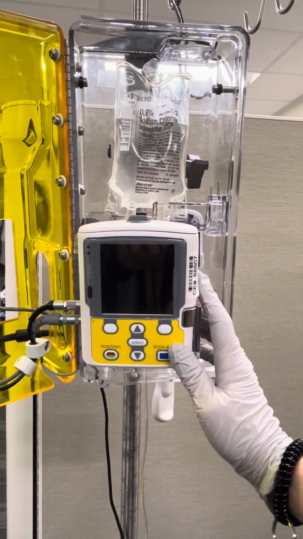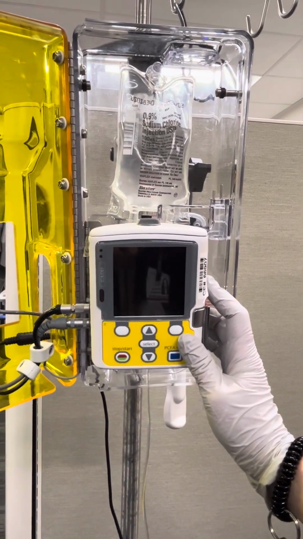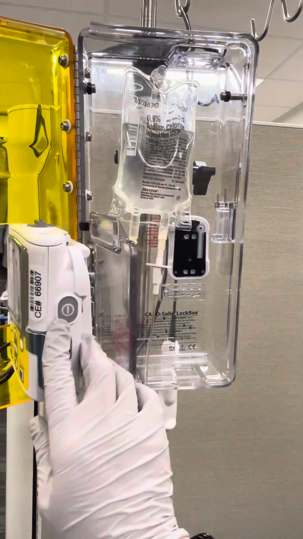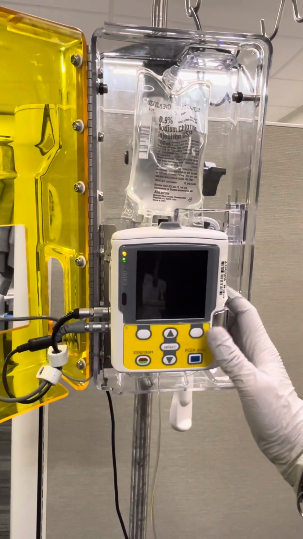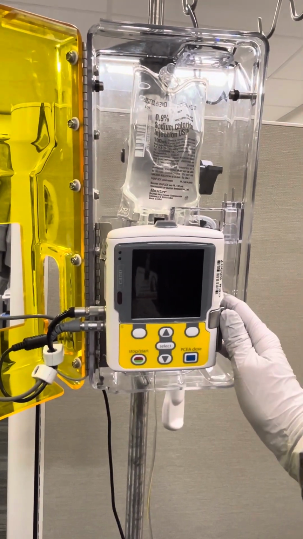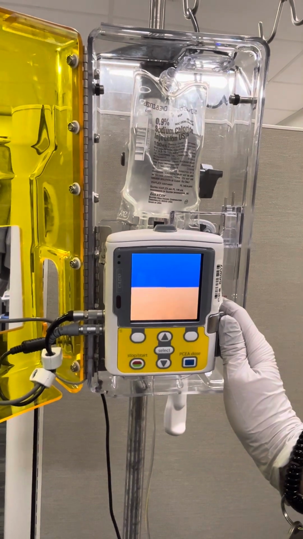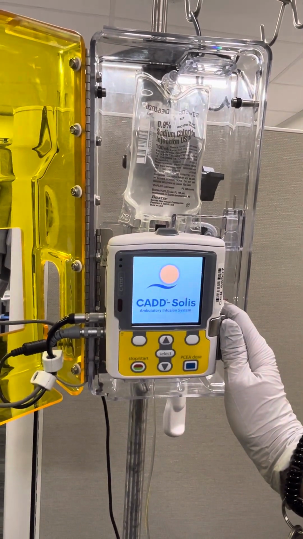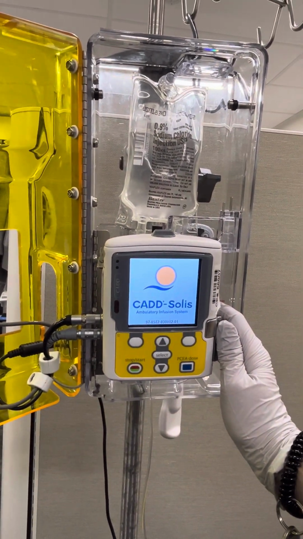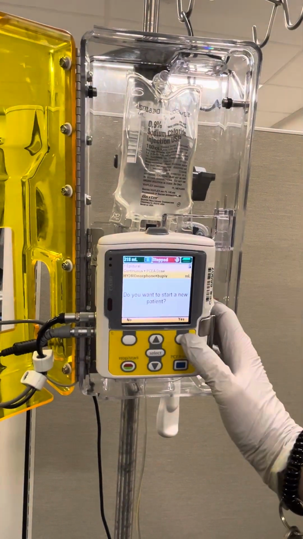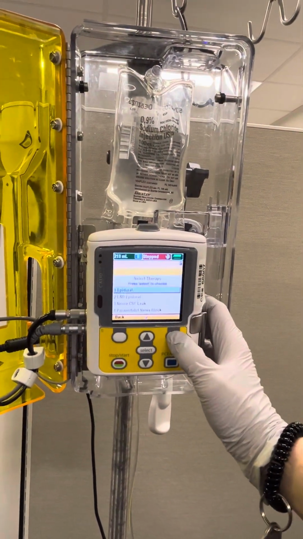So we're going to review the function and setup of a CADD PCEA pump. We're going to begin by turning the pump on by using the on button on the side. We'll press that and then we'll give it a few minutes to start up. It's going to ask if we want to start a new patient. We do, so we're going to say yes.